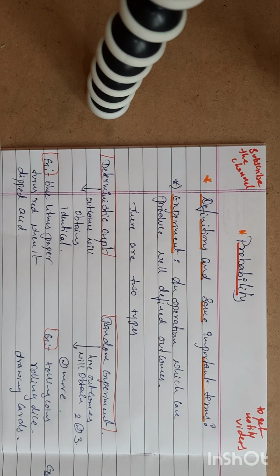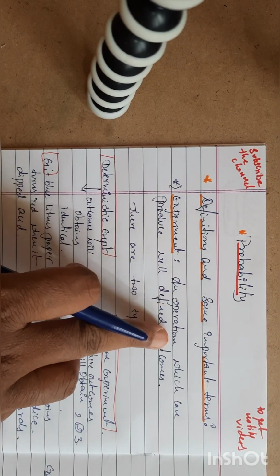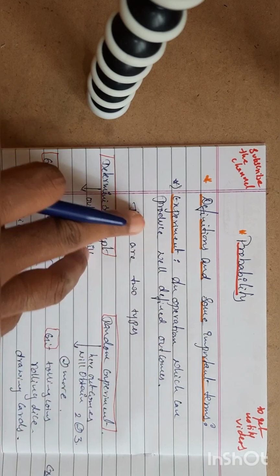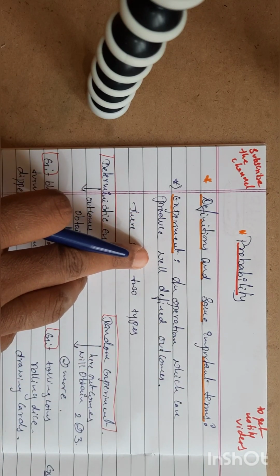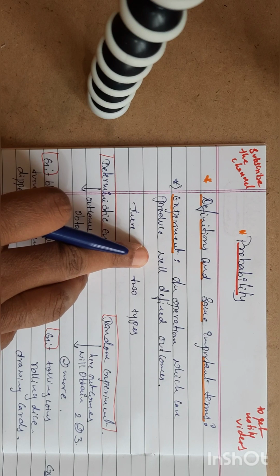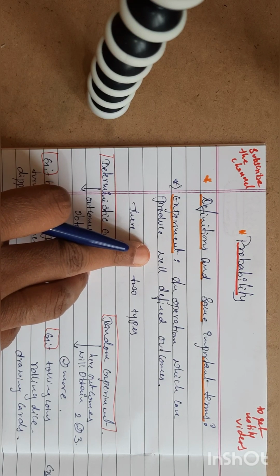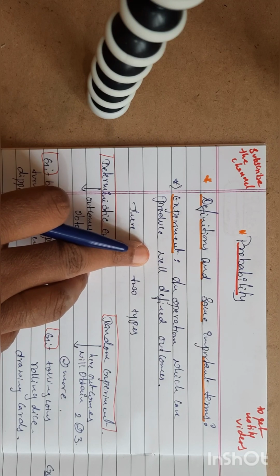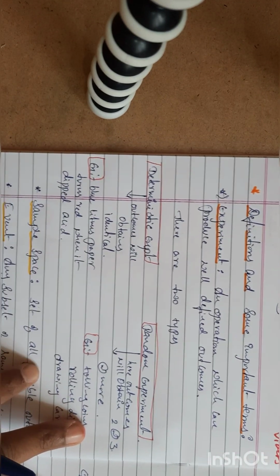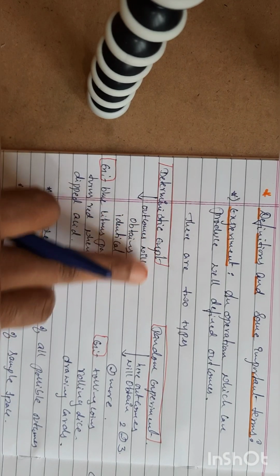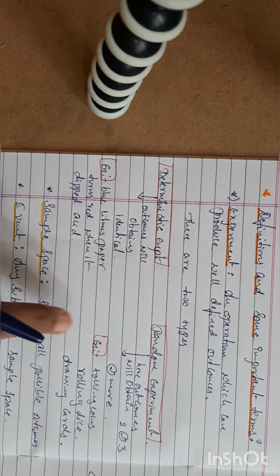First, we learn about the experiment. Here, an experiment means a task or operation which can produce well defined outcomes. That experiment will obtain the outcomes. Here we have two types of experiments. One is deterministic experiment, another one is random experiment.